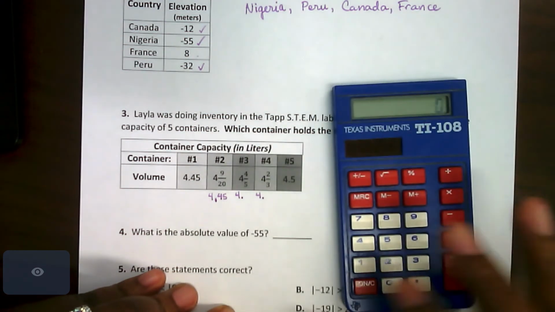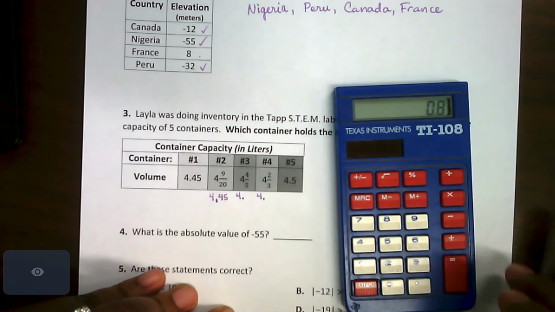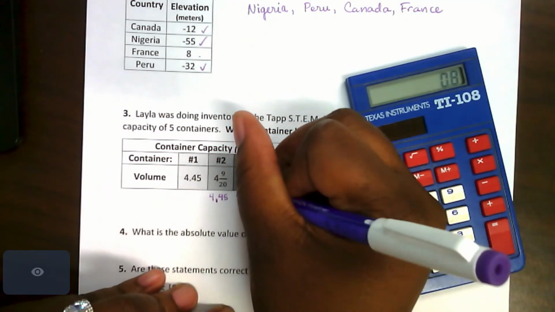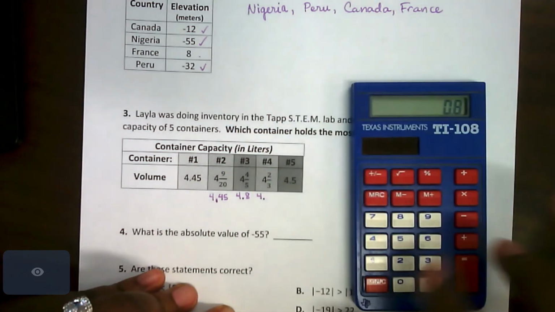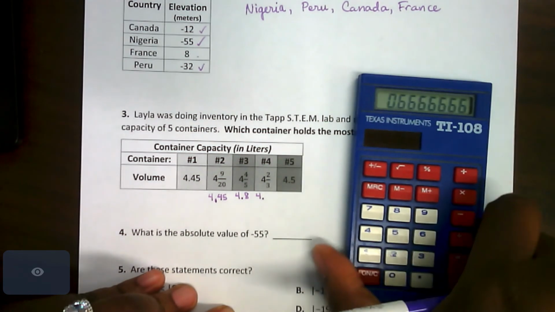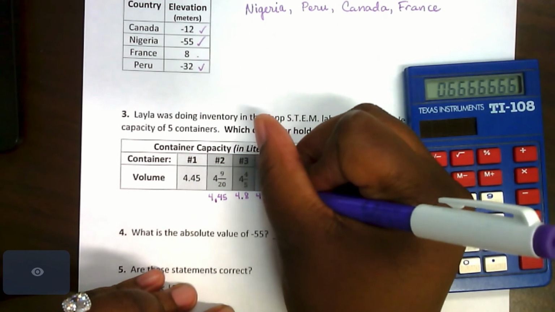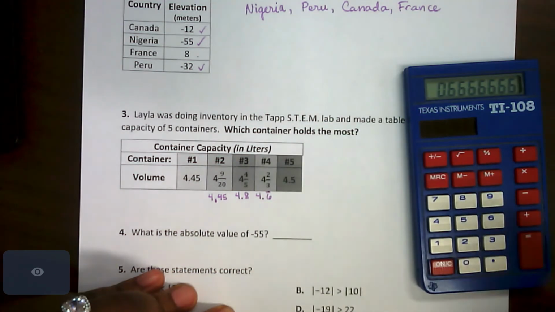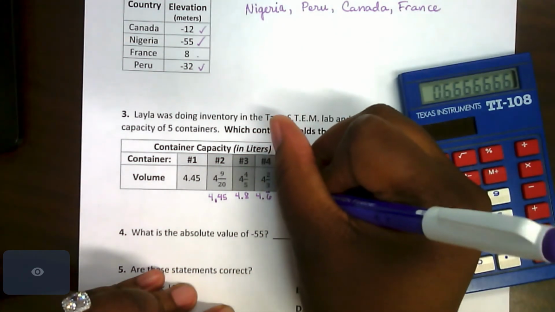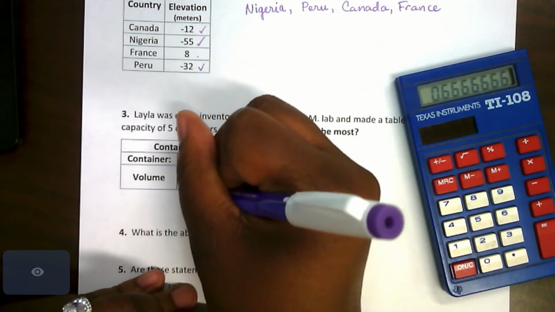Now this one is 4 over 5, so 4 divided by 5 gives me 0.8. So this one is 4.8. And then I have 2 over 3, and that gives me 0.66666. So this is 6 with a bar notation over it, okay? So now I'm comparing all of these as decimals. They are all in the same form.